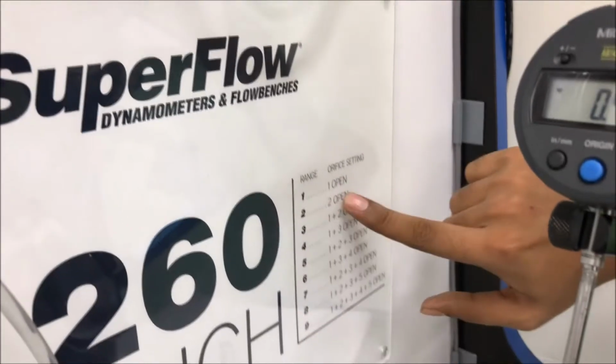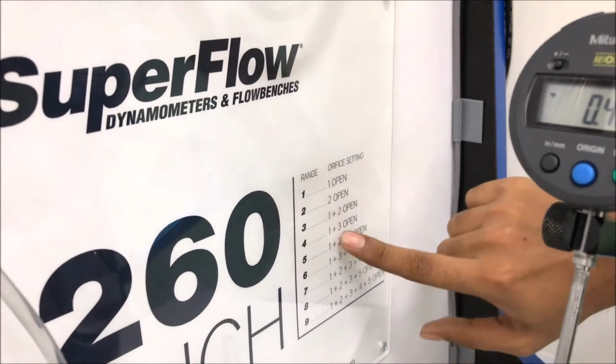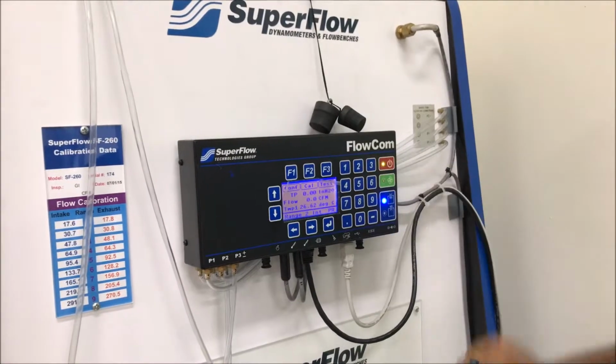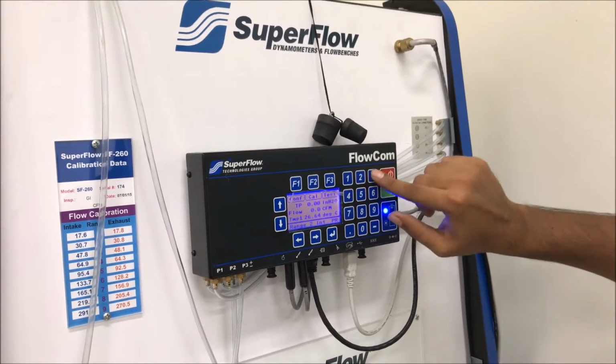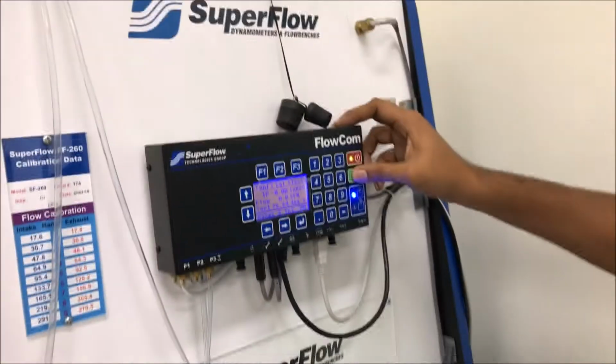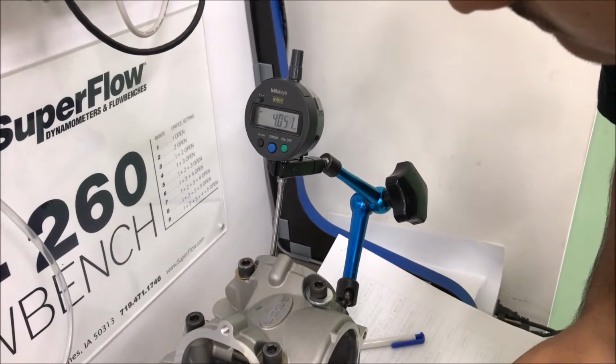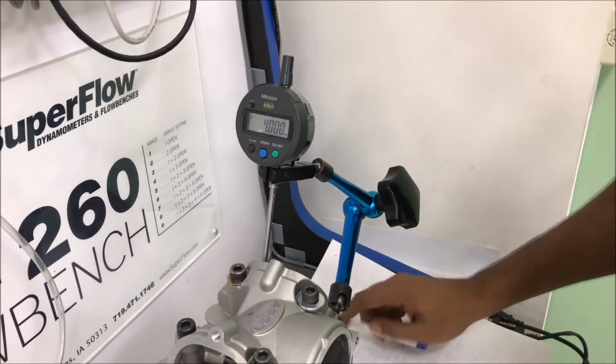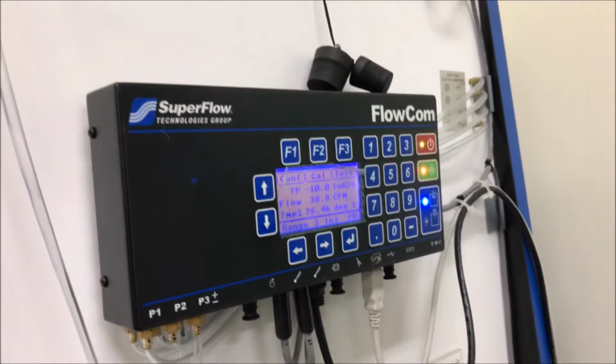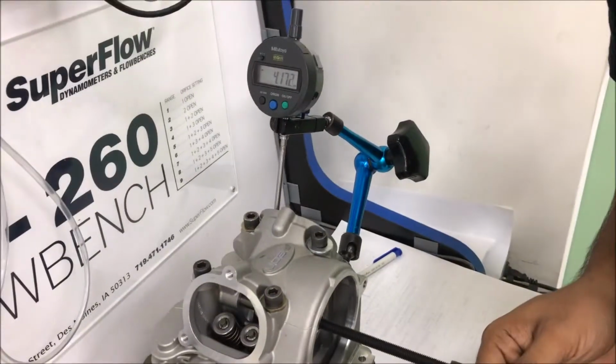Follow the range table to open the off settings. As you see, we got the flow of 38.8 at 4 mm.